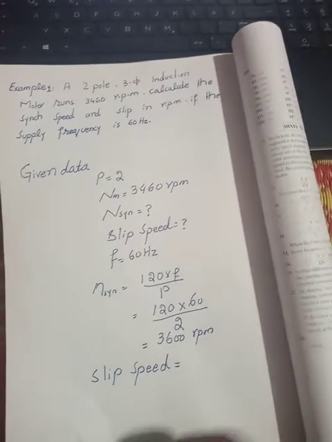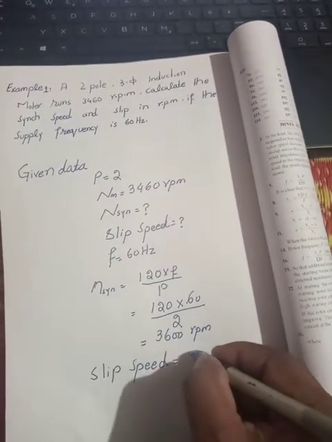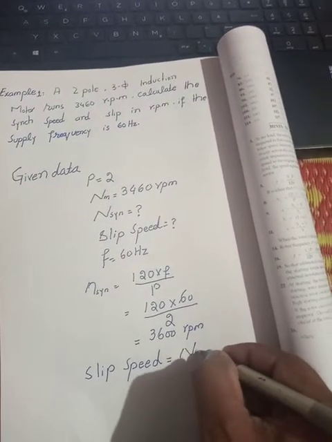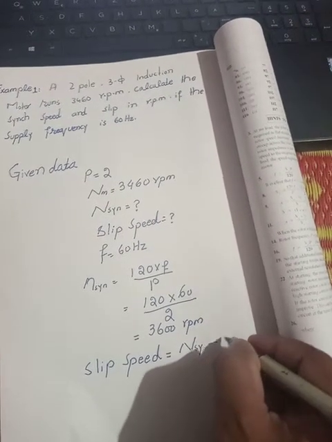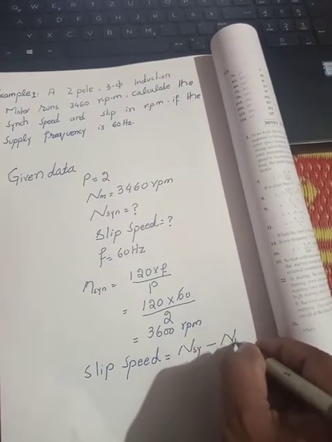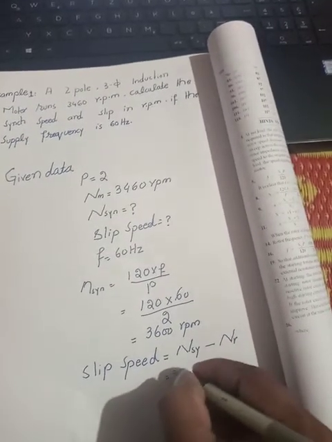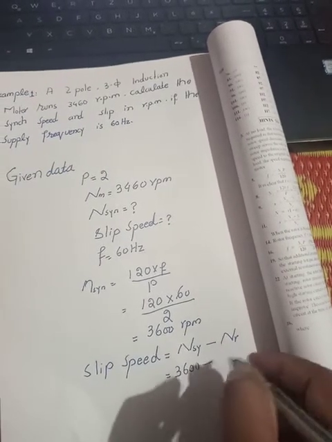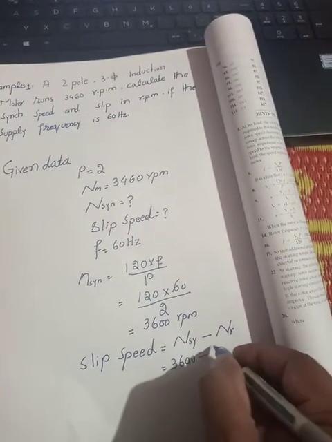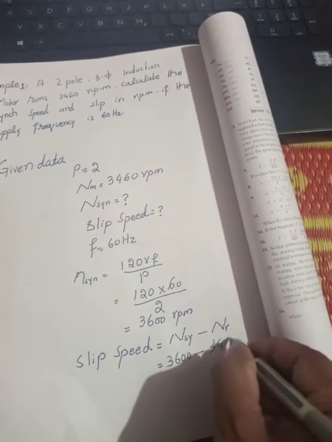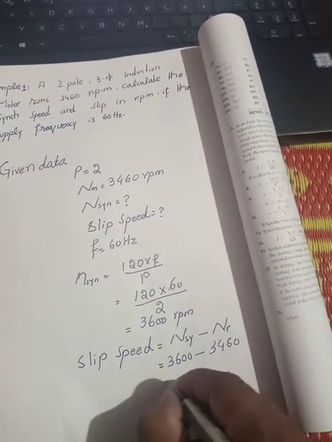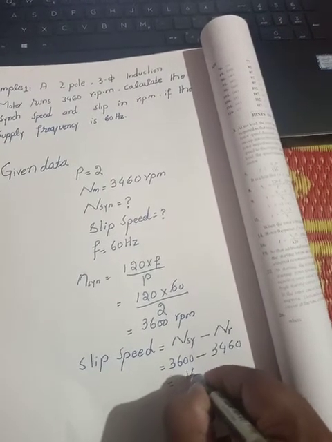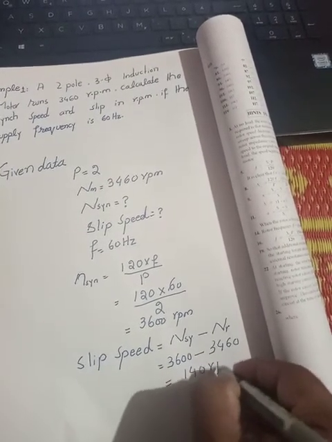Now we know that the slip speed is the difference between the synchronous speed and the rotor speed. The synchronous speed is 3600 rpm and the rotor speed is 3460 rpm. So the slip speed comes out to be 140 rpm.